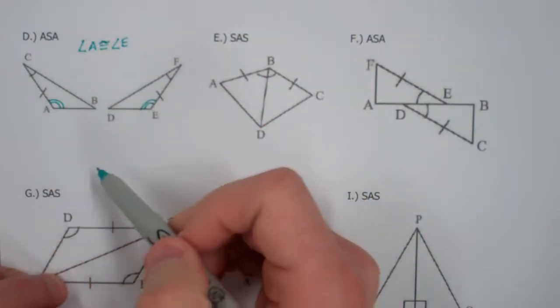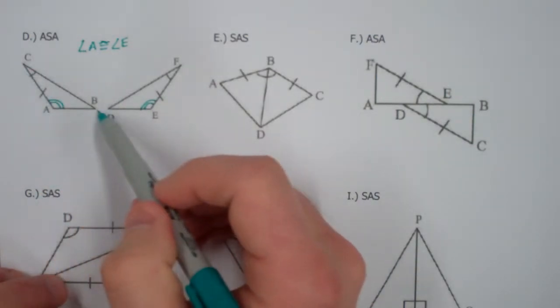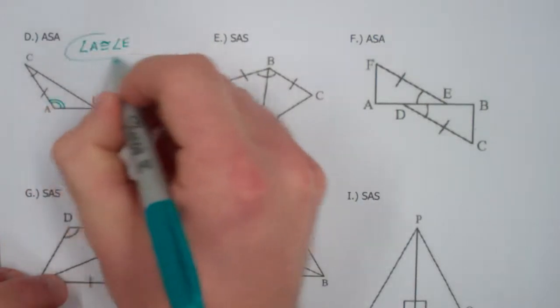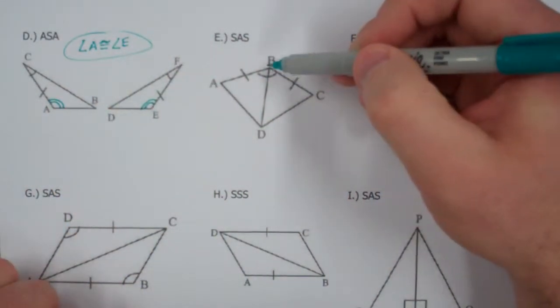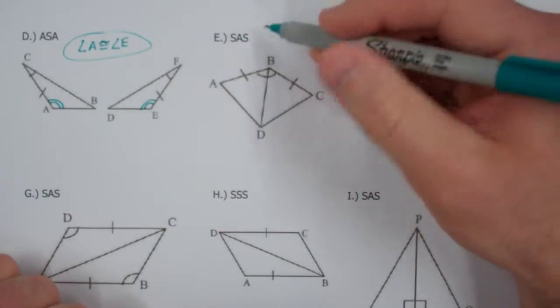It's okay in this case to use just the letters because there's no other possible angle A. If there was a pair of intersecting lines here, we would need to be a lot more specific. If you listed this angle as CAB, it wouldn't be wrong at all. That would be fine.